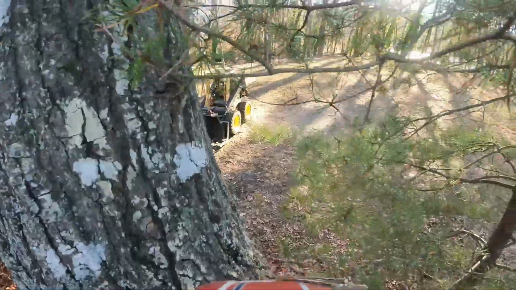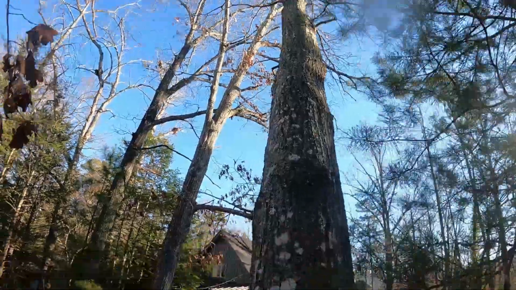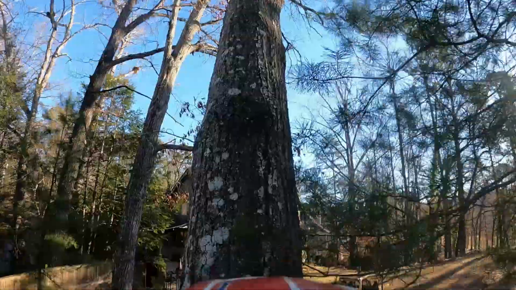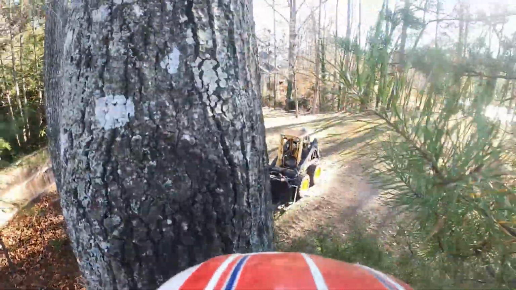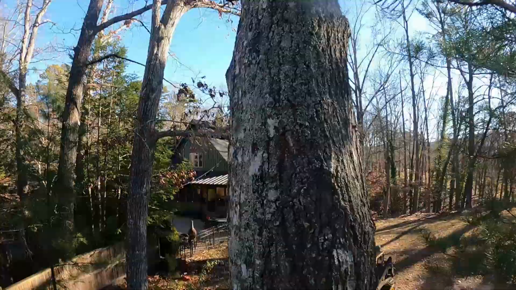Yeah. So we got 2 oaks. This one and that one. This one has a heavy lean towards the house. And we just got to get them on the ground and scatter them on Core property. Core gave them permission to remove both. So that's what we're here to do.